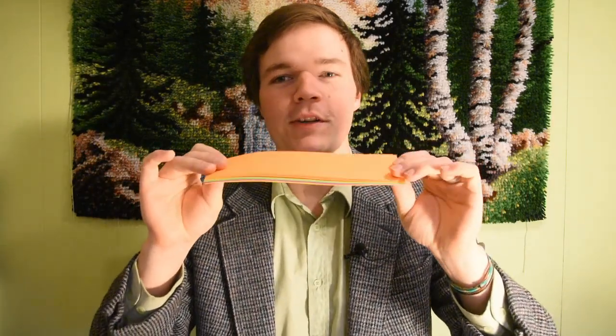Let's take a look at this through a little example. So I have a bunch of pieces of paper here, which we're going to imagine are pieces of the Earth's crust.